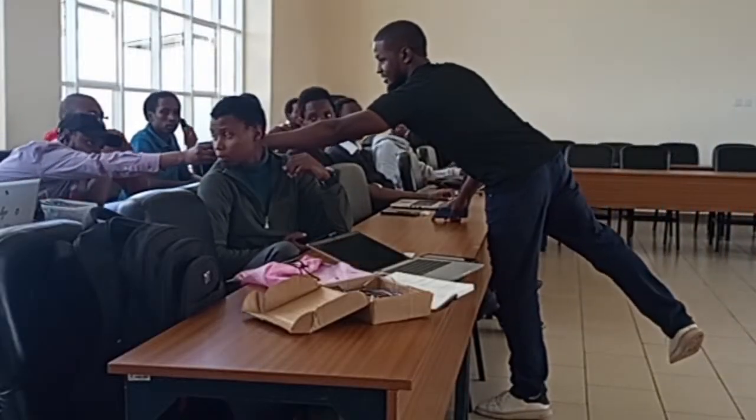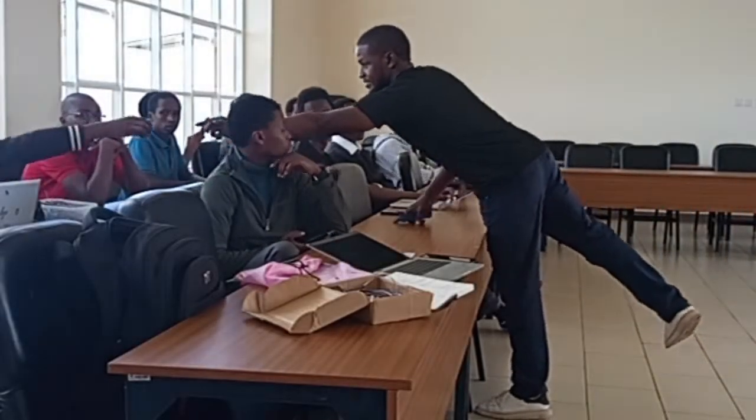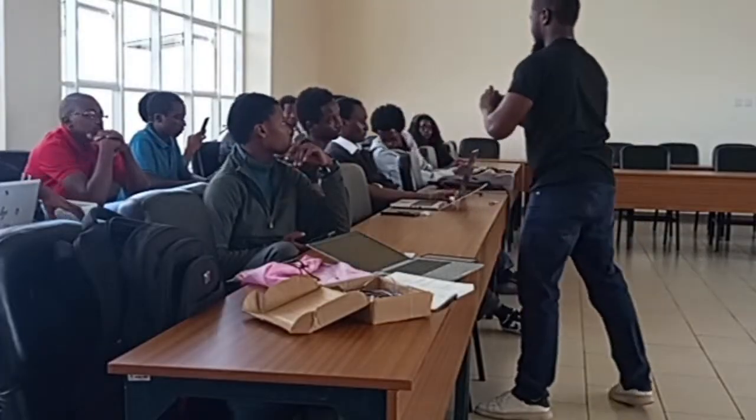This is a heat shield relay. Who has one? Yeah, very nice. The other one too. So this is a 4-shield relay, and this is the single relay.